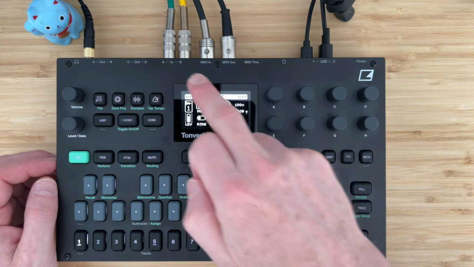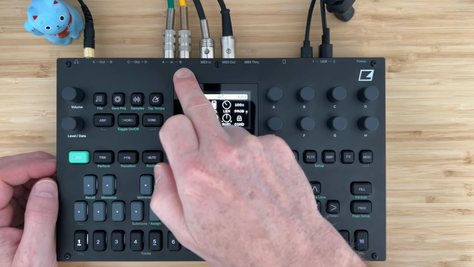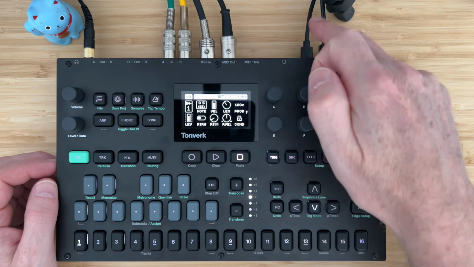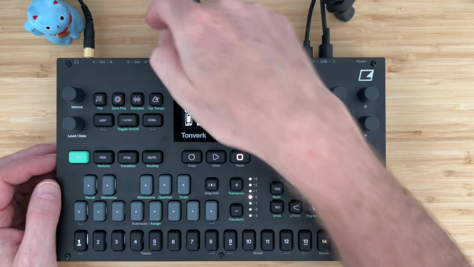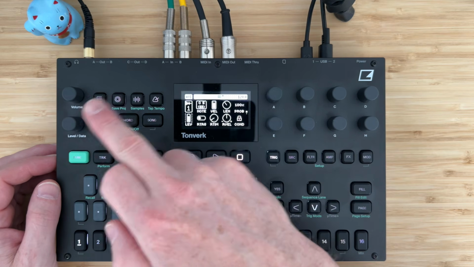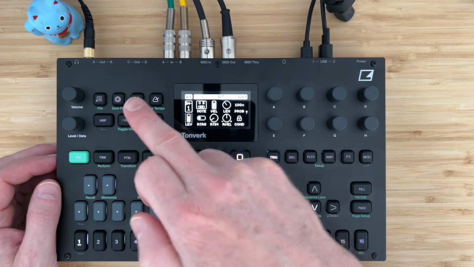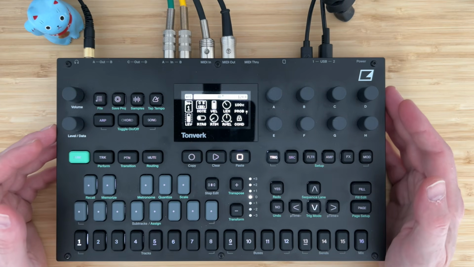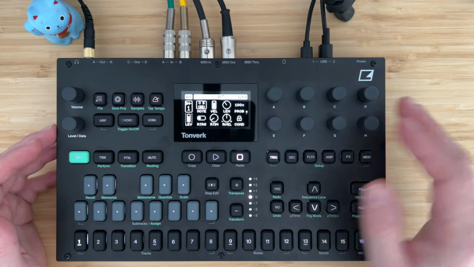Okay, so on Tonverk I have the input from the Digitone coming in on A and B. I'm not using the outs here. I'm sending audio via USB, but you'd have your outs here to your monitors or whatever. So I'm coming in with Digitone A and B. I've got the MIDI in on Tonverk connected to the MIDI out on the Digitone, the MIDI out on Tonverk connected to the MIDI in on Digitone. Okay, and then I have a new project here, and we'll set this up now so that we can communicate with Tonverk.